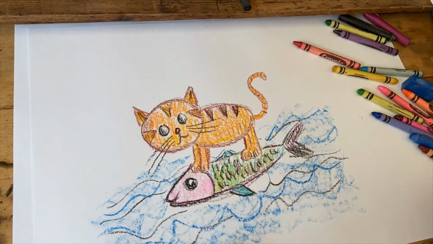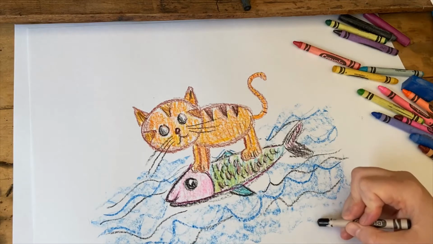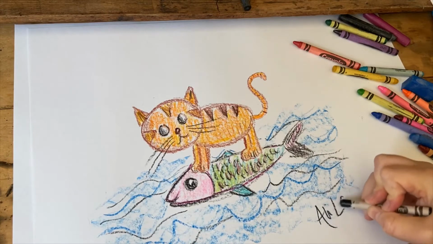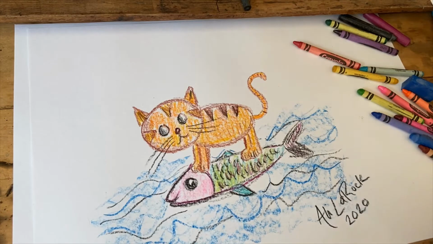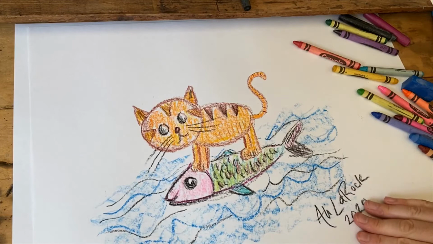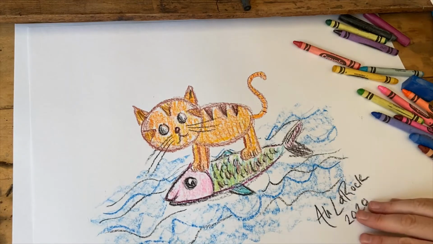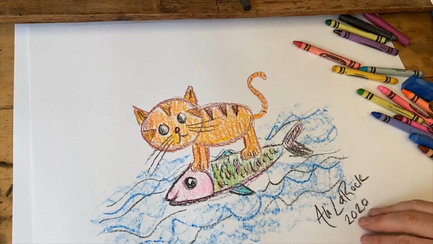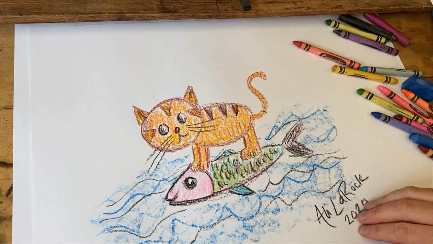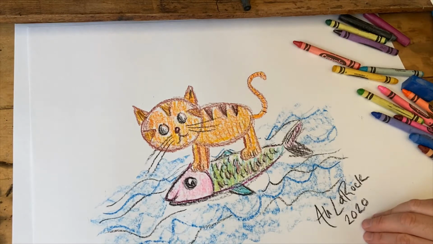I like this picture. I think I'll sign it. Allie LaRock, 2020. And you might decide to sign your work on the front of your drawing or painting or whatever it is you're making, but it's also okay to put it on the back. I'd recommend at least putting it on the back, putting a date on it or any additional thoughts or a title. Not all artwork is signed and not all artwork is titled.